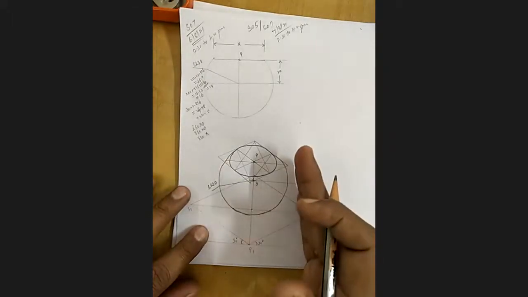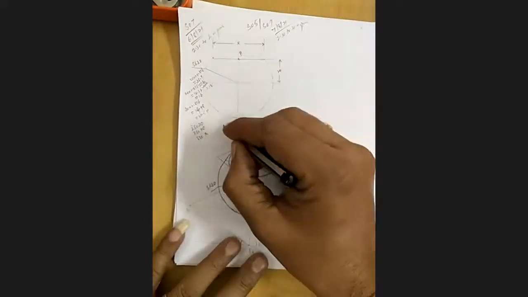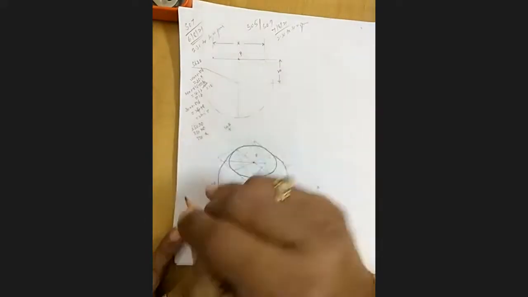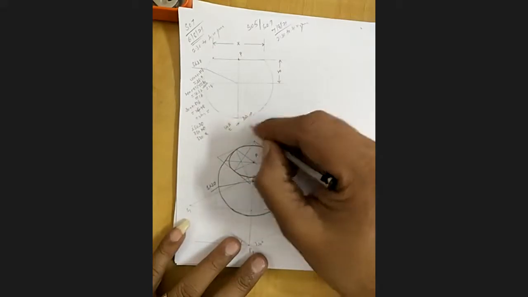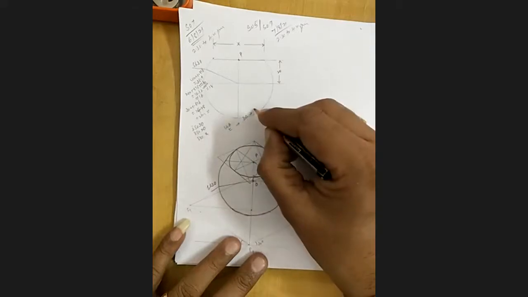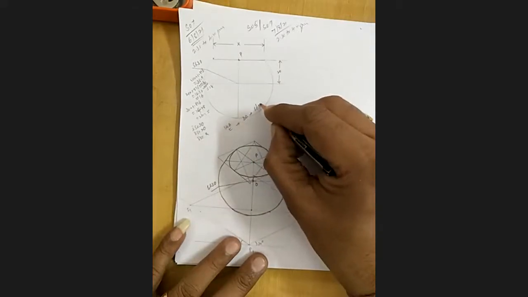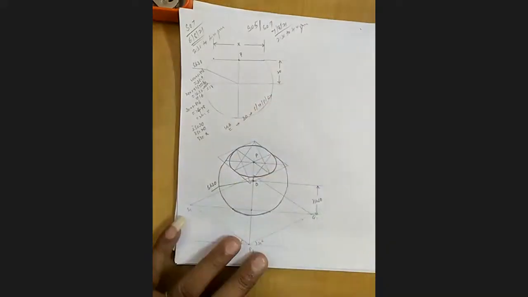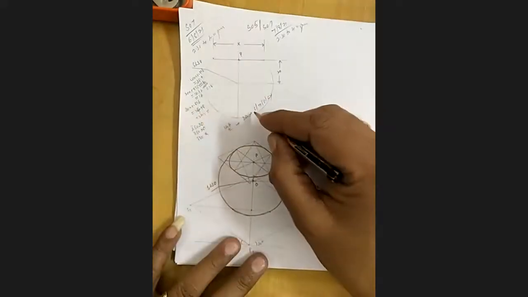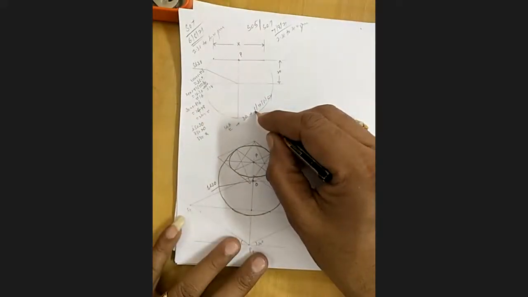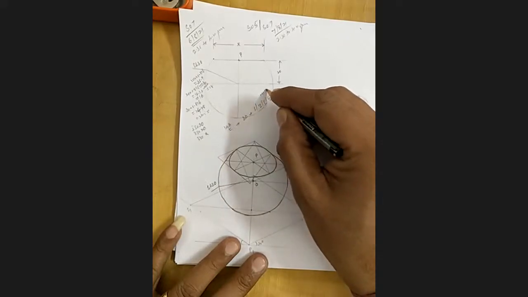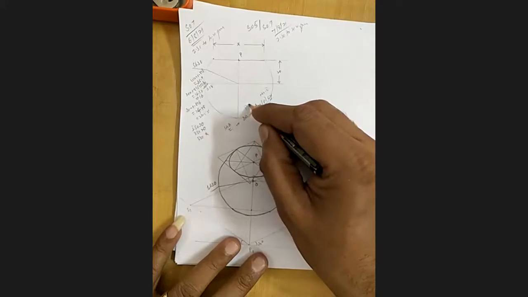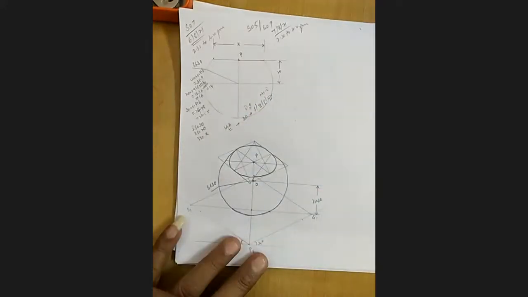And up to here, see, 14A question. 14A starts with the first 3D figures. What are the 3D figures I taught? First square, then hexagon, then pentagon, then cylinder. Square is an isometric object. Hexagon, pentagon, cylinder are non-isometric objects.